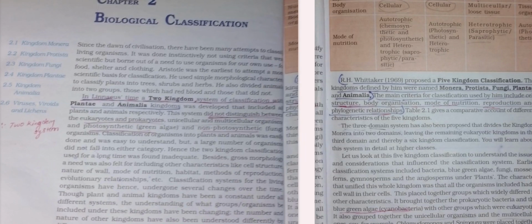So first paragraph, since the dawn of civilization there have been many attempts to classify living organisms, instinctively, not using criteria that were scientific but born out of a need to use organisms for our own use, for food, shelter, and clothing. Aristotle was the earliest to attempt a more scientific basis for classification. So, the first scientist who wanted to classify organisms was Aristotle. That's why he is called the father of biology and father of zoology, Aristotle.